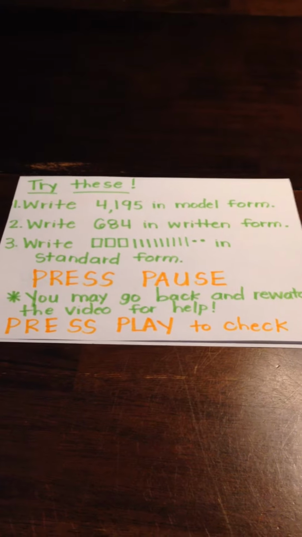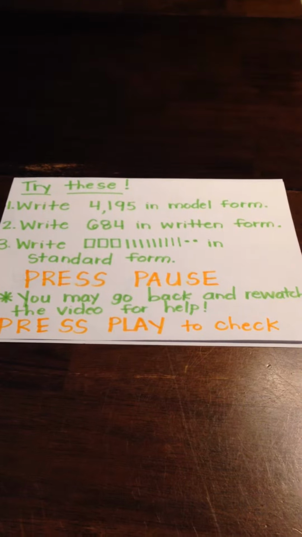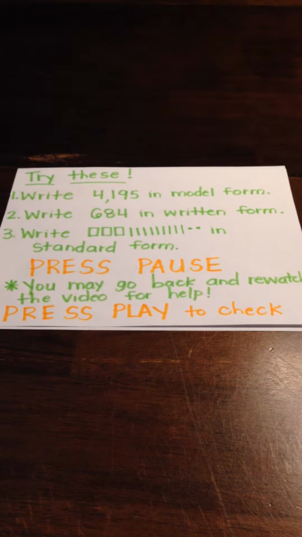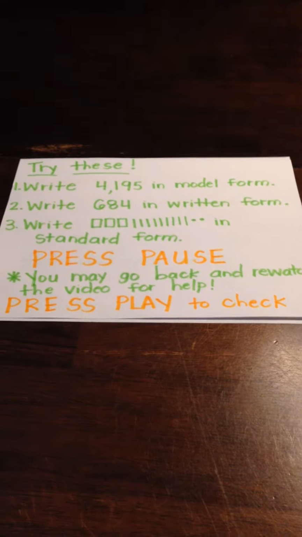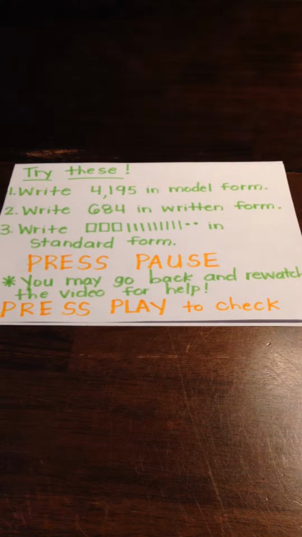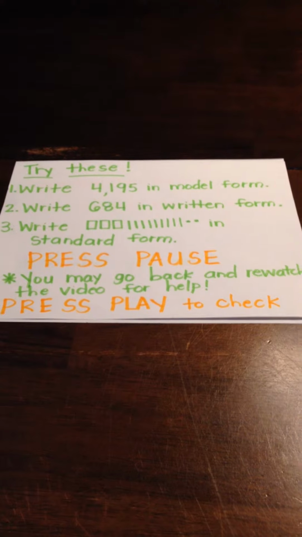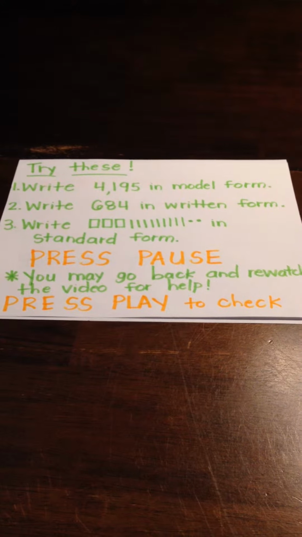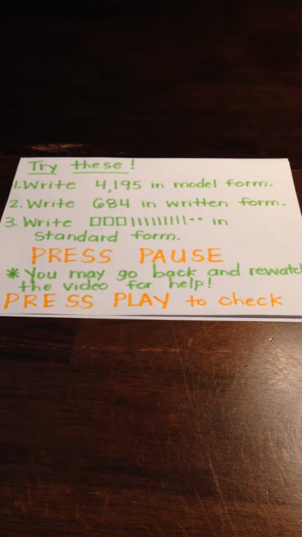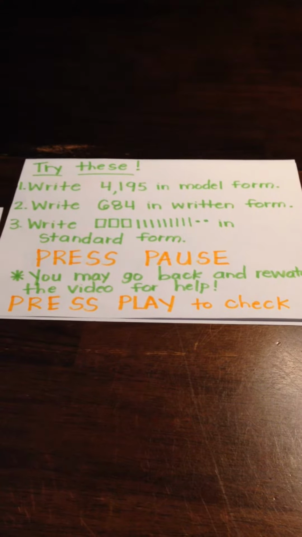Now, let's try these. Number 1, write 4,195 in model form. Remember, model form uses the drawn illustrations. Number 2, write 684 in written form. Remember, written or word form is used by spelling out the words. Number 3, write square, square, square, stick, stick, stick, stick, stick, stick, stick, stick, stick, dot, dot in standard form. Remember, standard form uses the digits only.